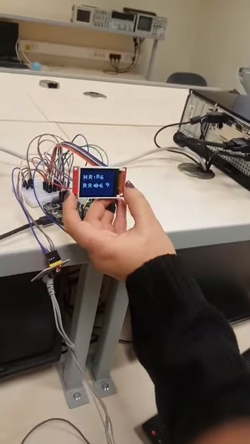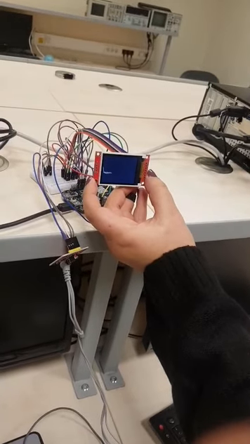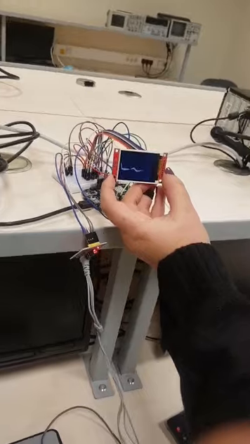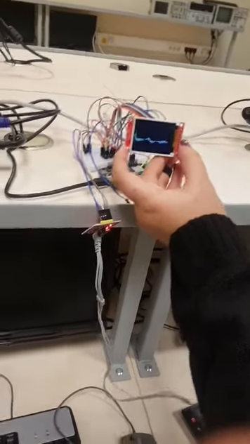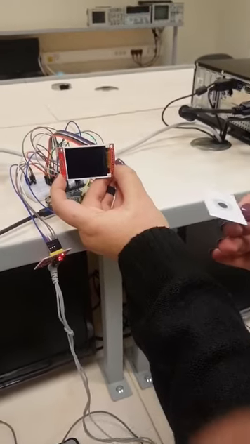Once I wait for it, this is the ECG signal again, and I'm going to take out 1 pad. I took it out and it stopped because it's not taking any heart rate.